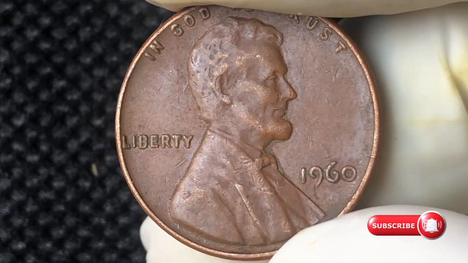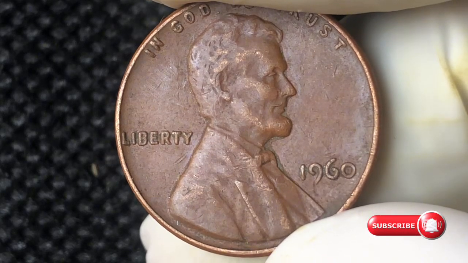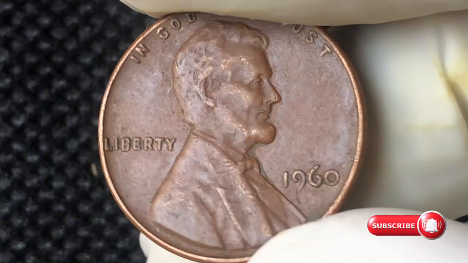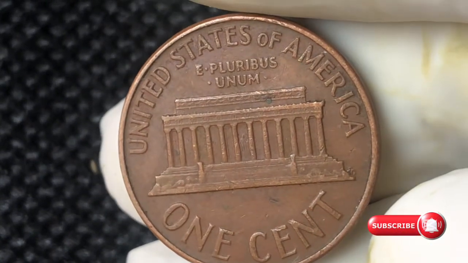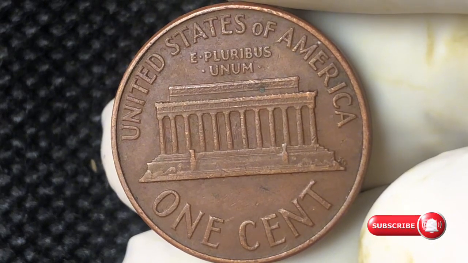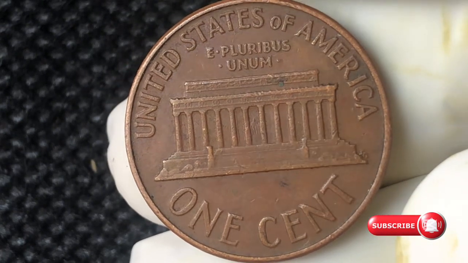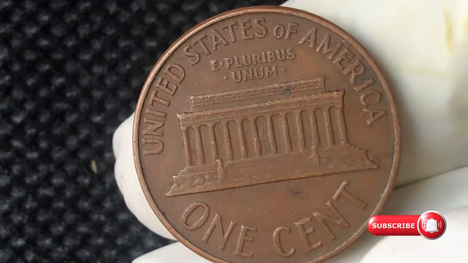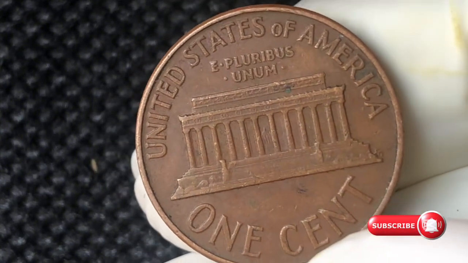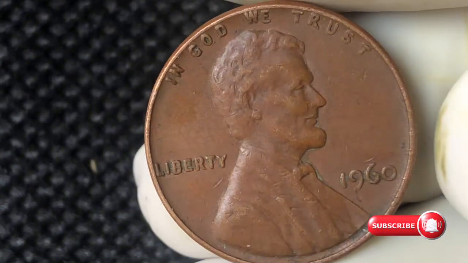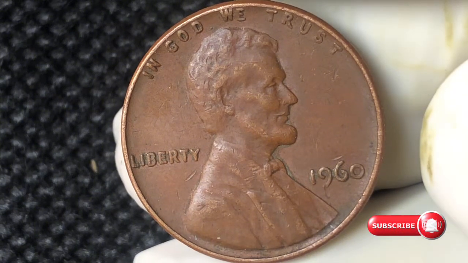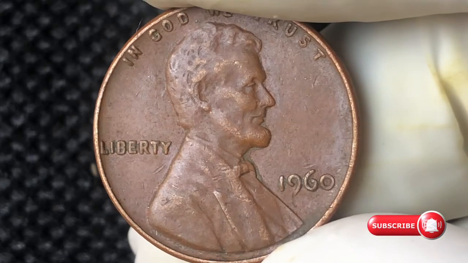The difference between the small and large date varieties lies primarily in the shaping of the numbers. In the small date variety, the 0 in 1960 appears taller and the 6 is slightly weaker and more curled inward. In the large date version, the 0 is shorter and rounder, and the 6 has a stronger, more open curve. These subtle differences became the focus of intense scrutiny among coin collectors, who delighted in hunting down examples of each type. Adding to the excitement was the existence of both Philadelphia minted, no mint mark, and Denver minted, D mint mark, 1960 pennies in both small and large date varieties.